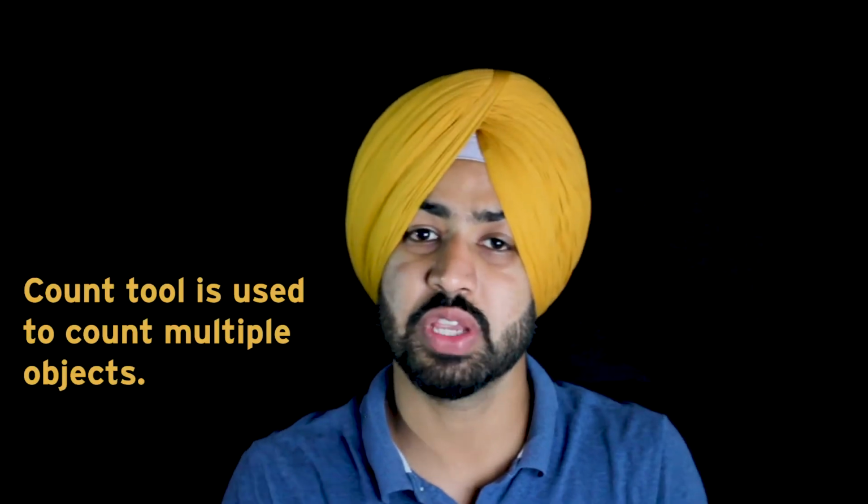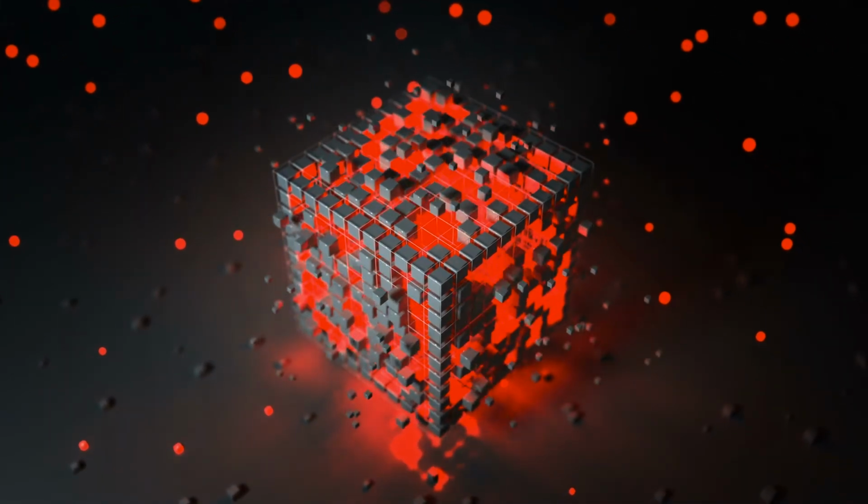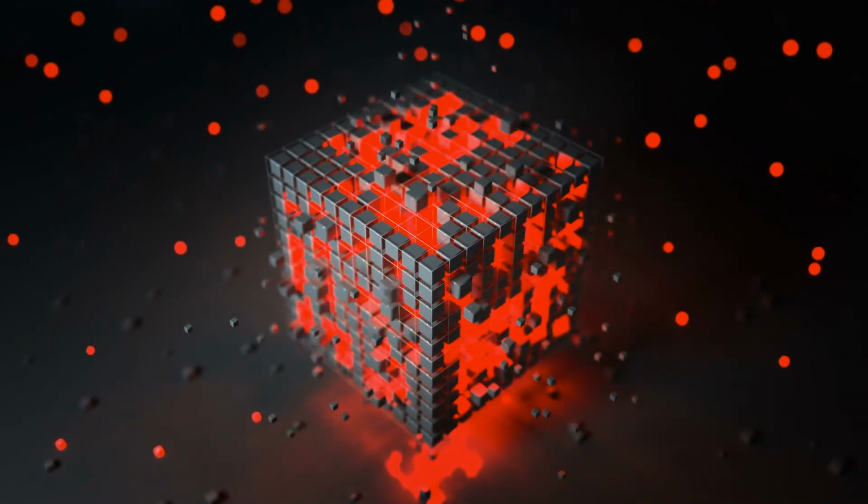First one is what is the count tool. If you have the extended version of Adobe Photoshop, then you'll find the count tool. The count tool is used for counting multiple objects in Adobe Photoshop. By using this tool, you can count several objects at the same time. You can give numbering to the objects so that your designer friend or your client can notice them. So the count tool is used to count the objects in Adobe Photoshop documents.